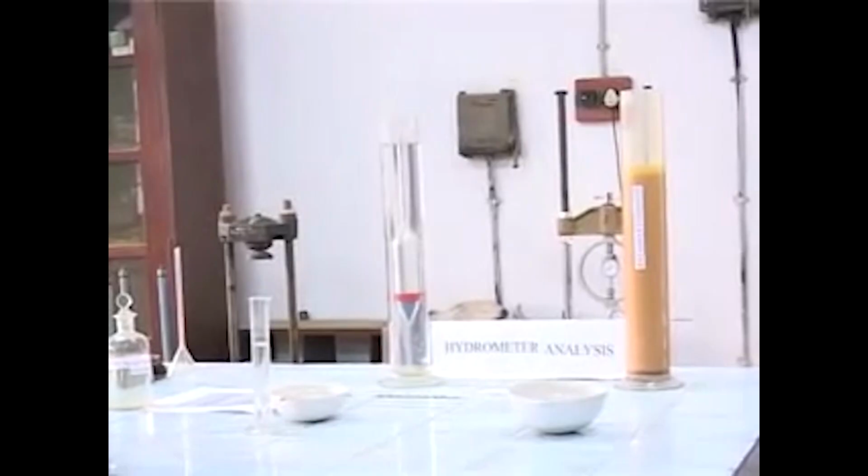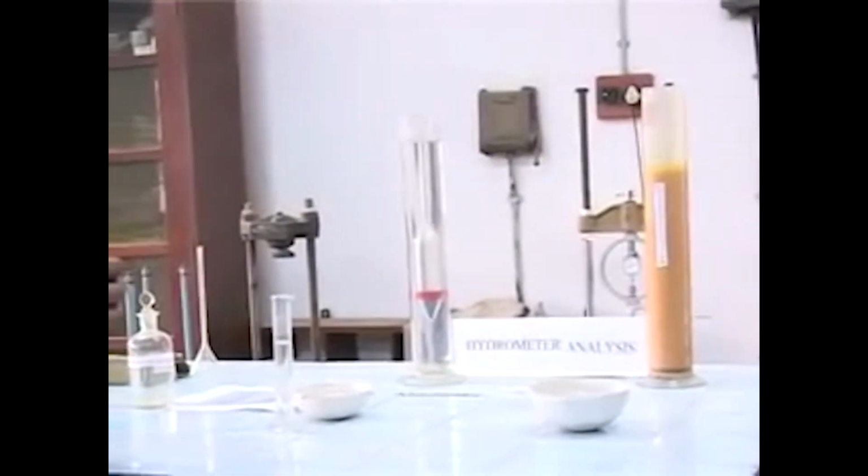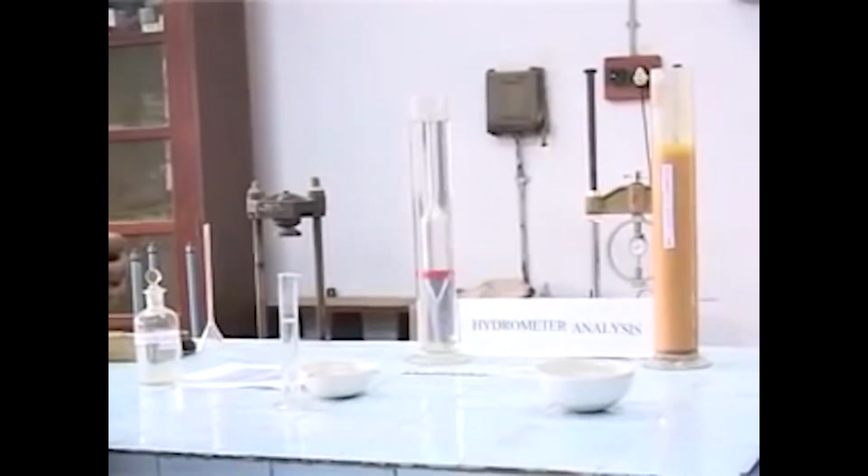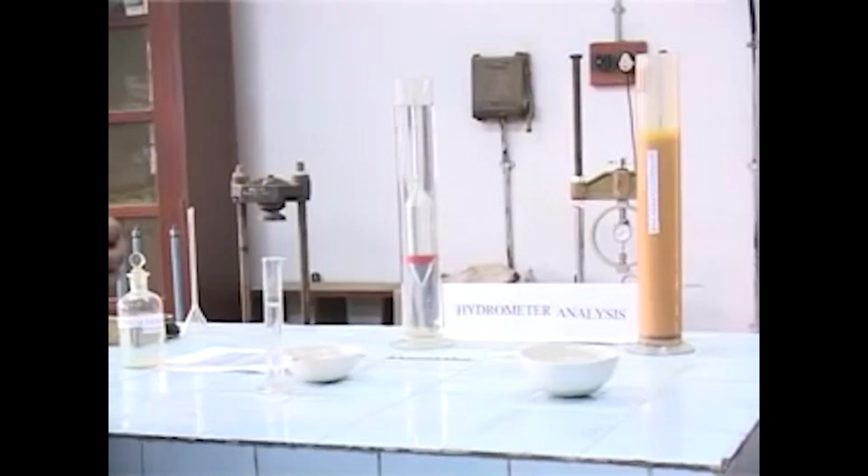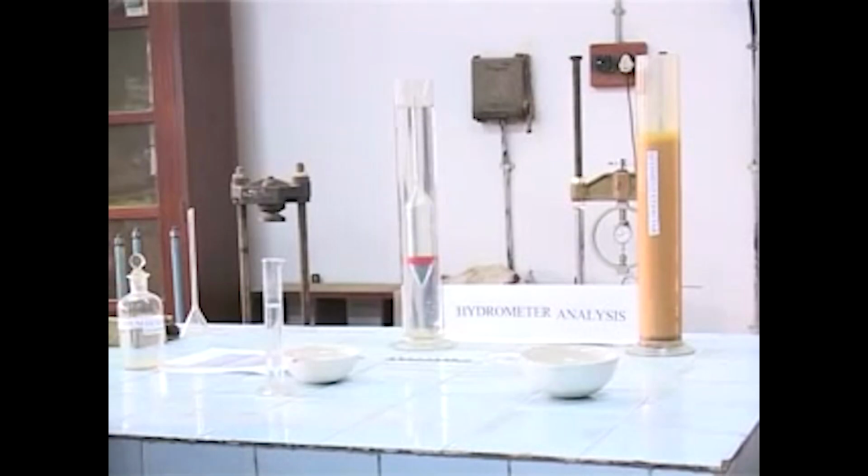exactly 1 liter, and we are going to place the slurry, making sure that the soils are not readily settling, in a sedimentation jar.